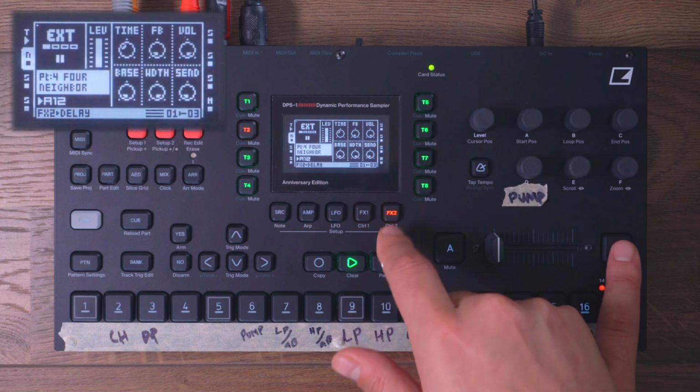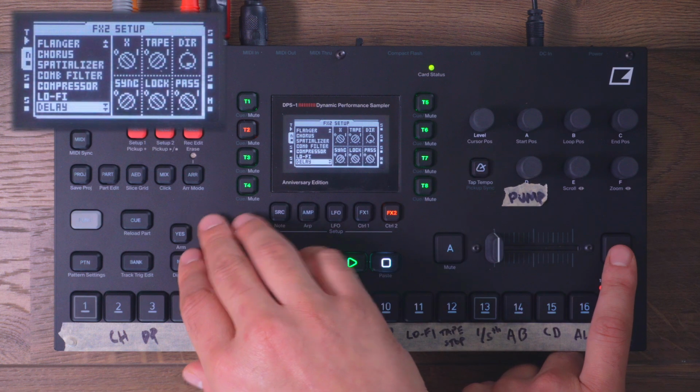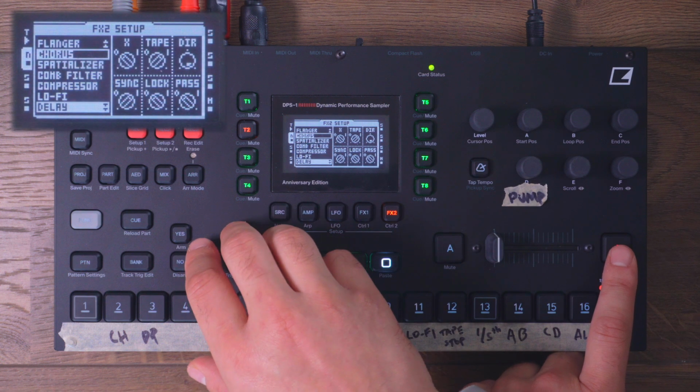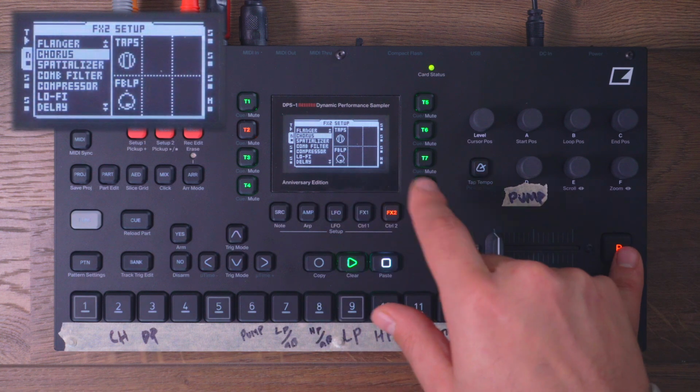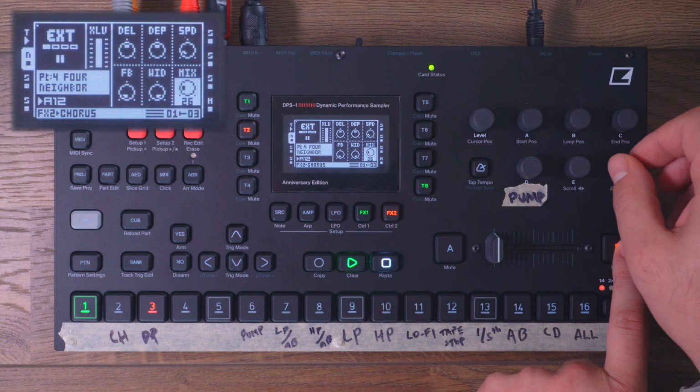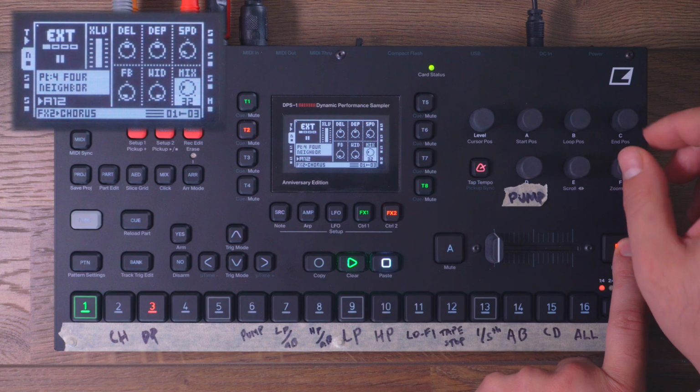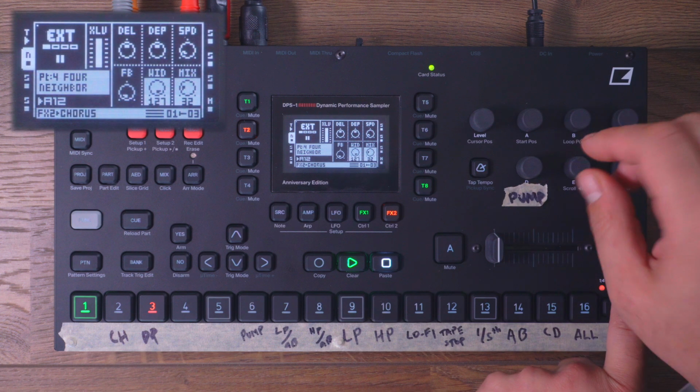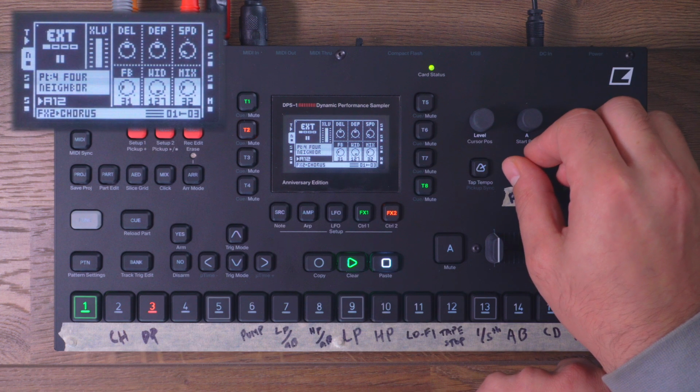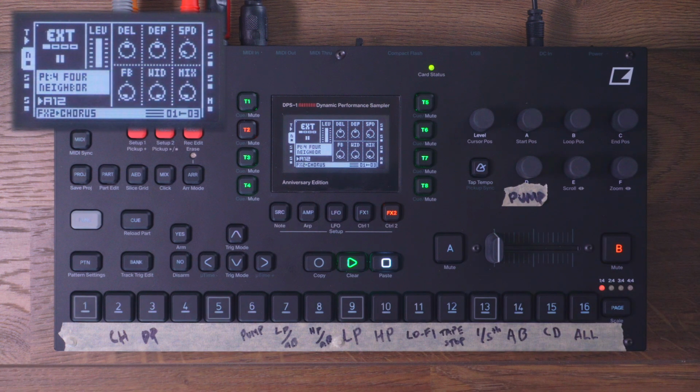And then we're going to go over to effects 2, and here we're going to add a chorus. We'll leave these at their default settings, and we'll parameter lock the mix up to about 32. I like to make it really wide and give it just a little bit of feedback. And then here's how it will sound.